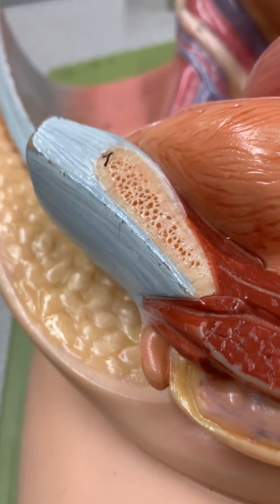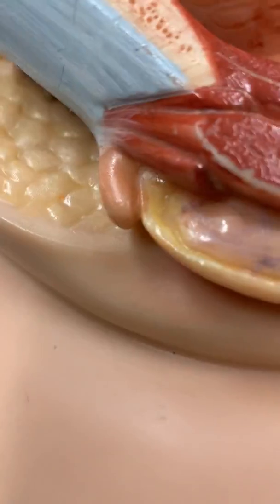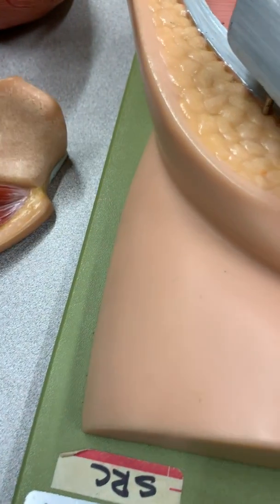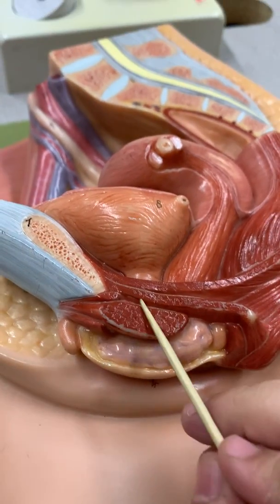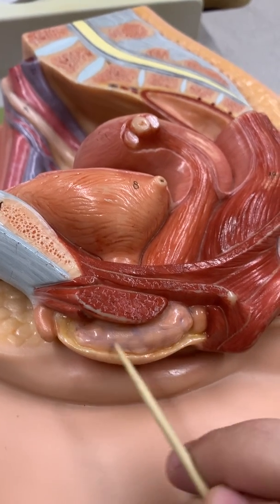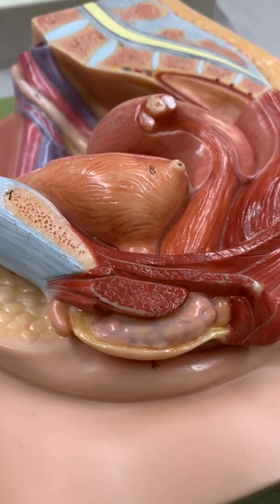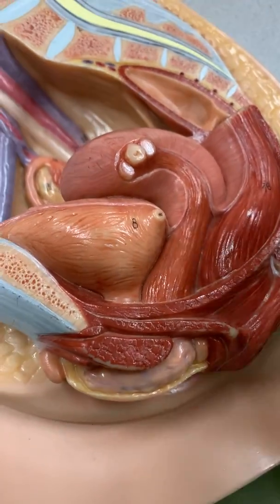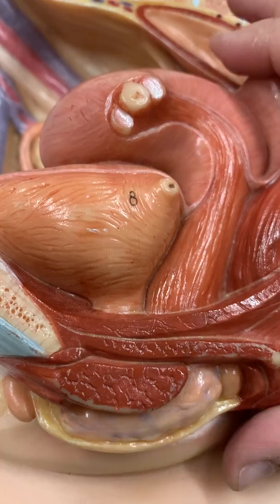On this model, you cannot see the greater, but you can see it on this one. So greater vestibular gland, vestibular bulb, paraurethral gland, clitoris. Okay. So if we pop this, well here, let's see what else we have to do.